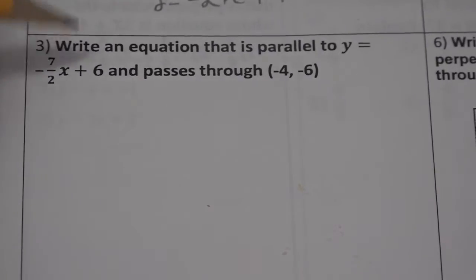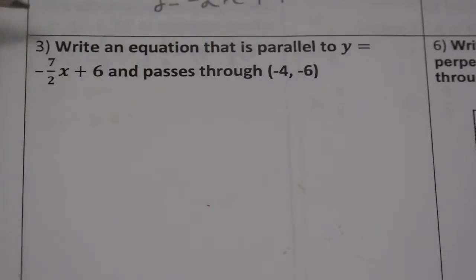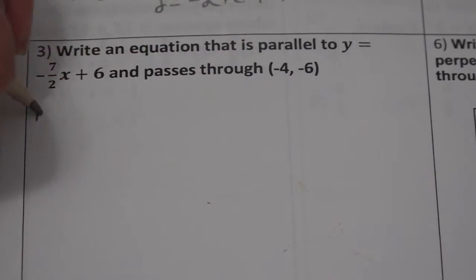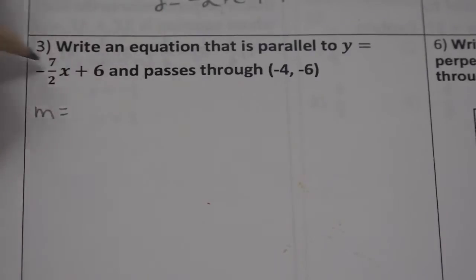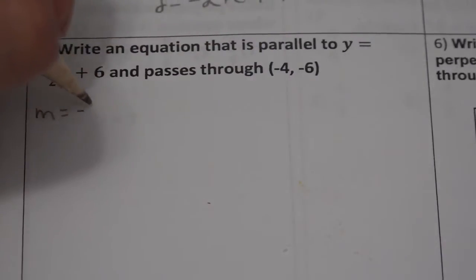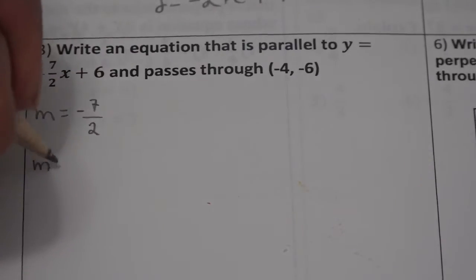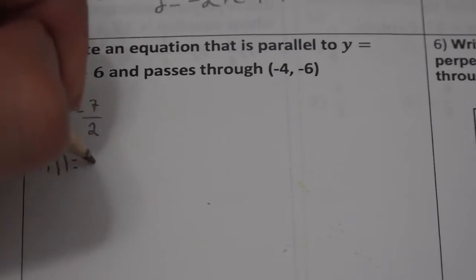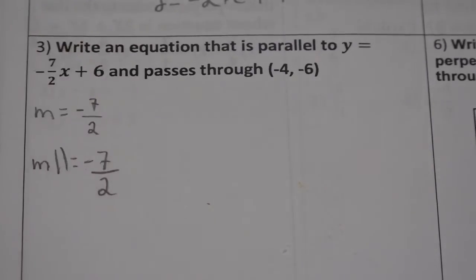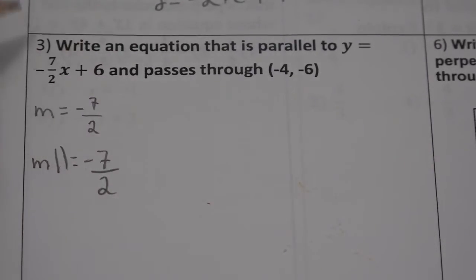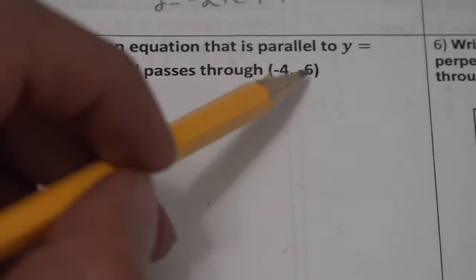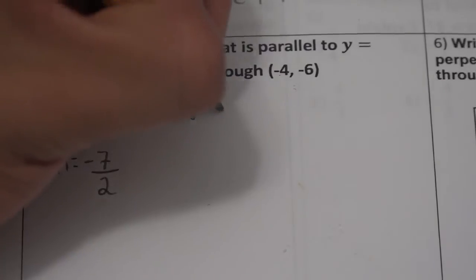Alright. Again, write an equation that is parallel to this one. Y equals negative 7 over 2 x, and so on. So I identify the slope. Remember, you have to solve for y in order to find the slope. This is already solved for y. And now the slope of a line that is parallel to it will be the same. So negative 7 over 2. So I'm good with that. Now I need to find the y-intercept. Well, this is not 0 comma something, so it's not the y-intercept. So therefore I have to summon upon my favorite friend.